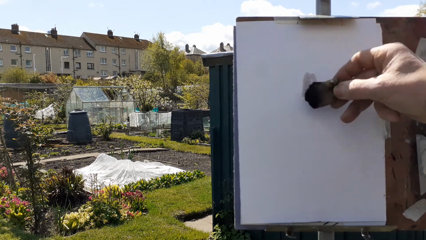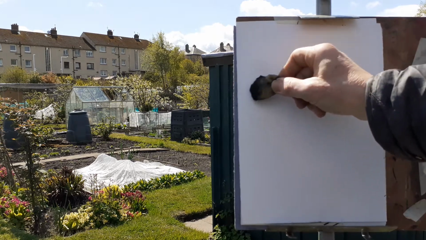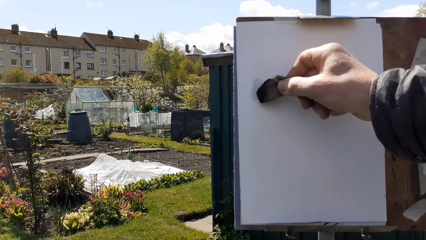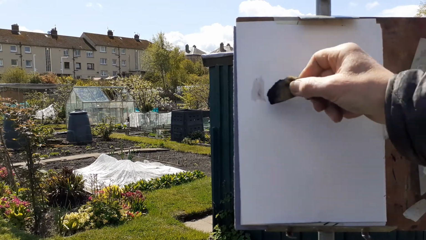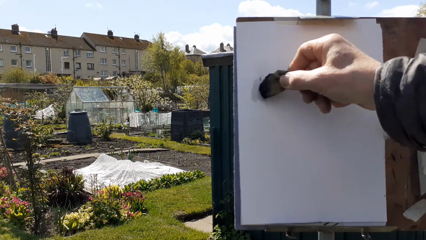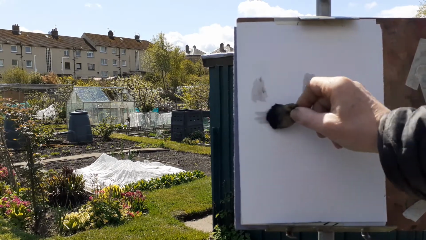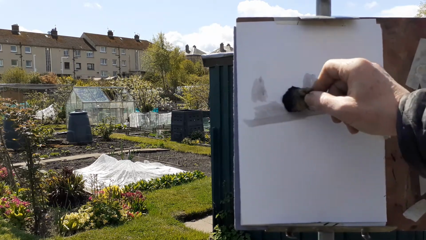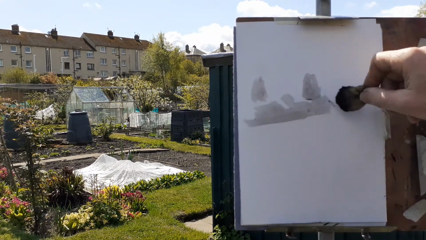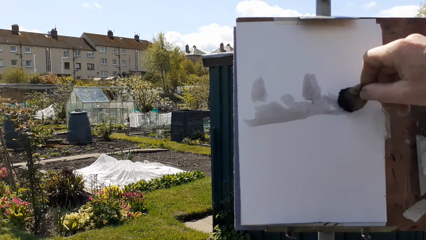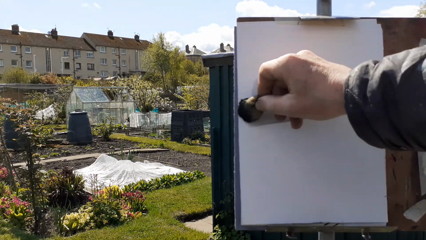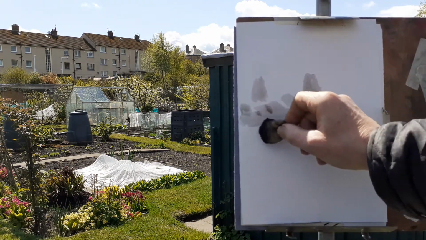So working with a bit of sponge, inevitably, and that's the idea, I don't have that much control. So it's just helping me put down some of the dark shapes. There's the compost bin, and then here is some of the earth.